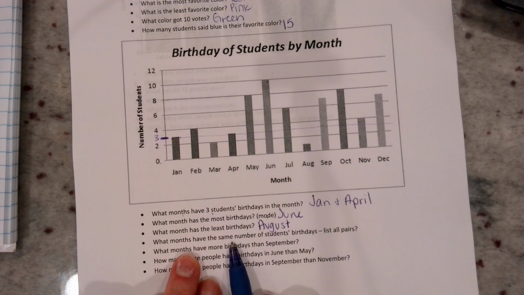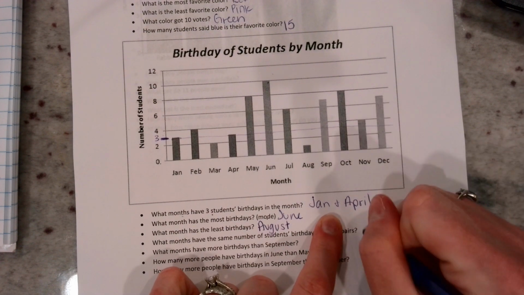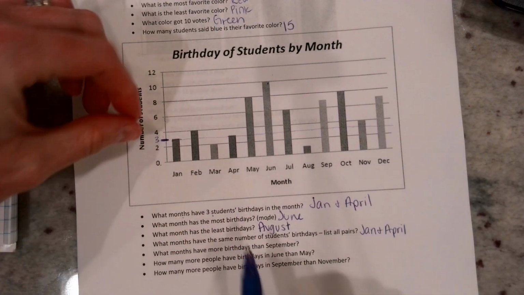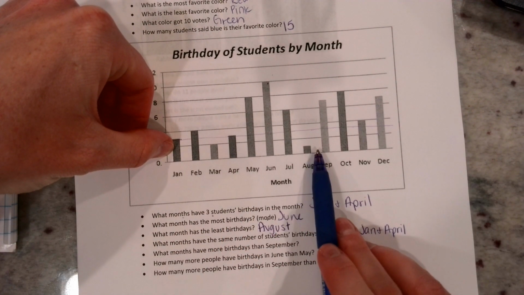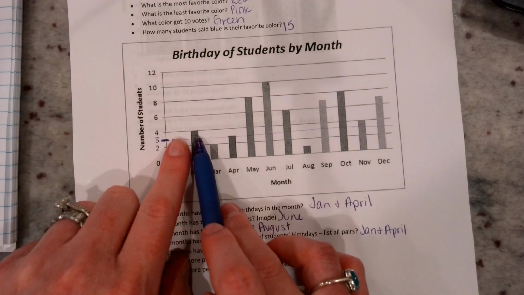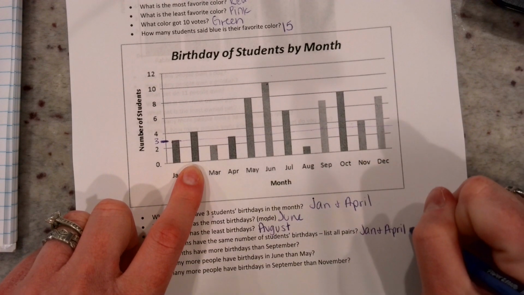What months have the same number of students' birthdays? List all pairs. Well, we already know January and April have the same. Any others that have the same? I'm going to go through month by month. January and April, anything with February? Oh, I see February and November.